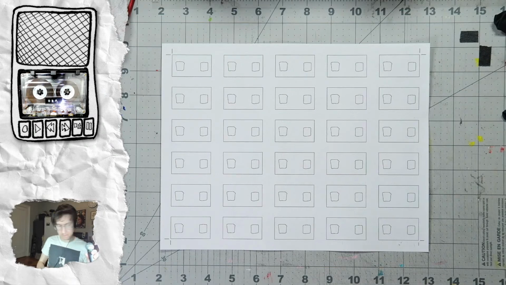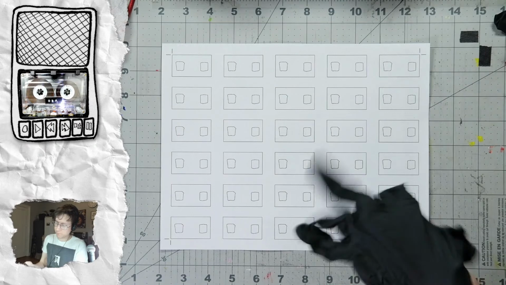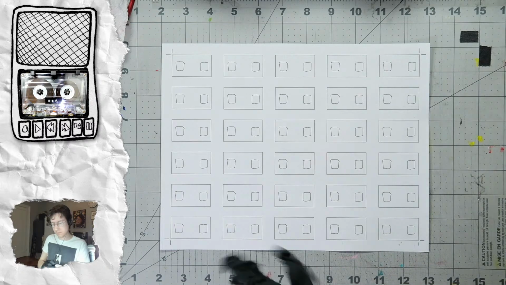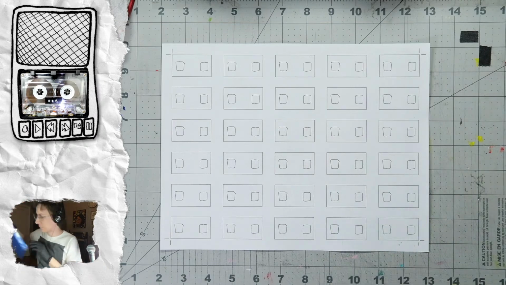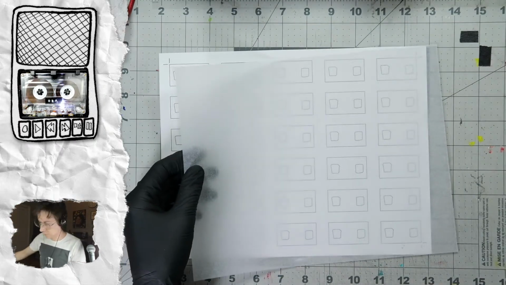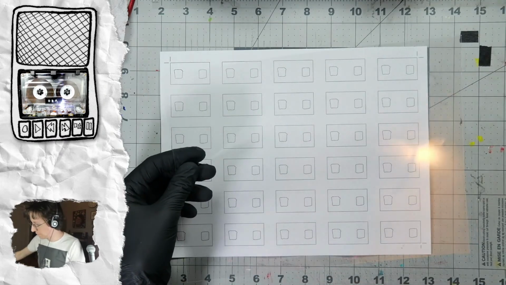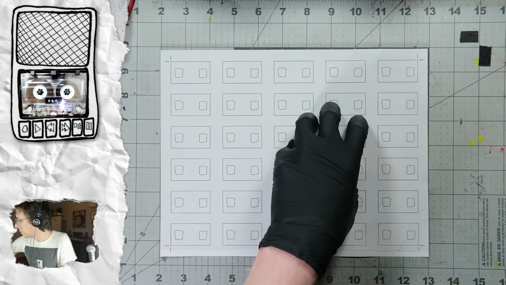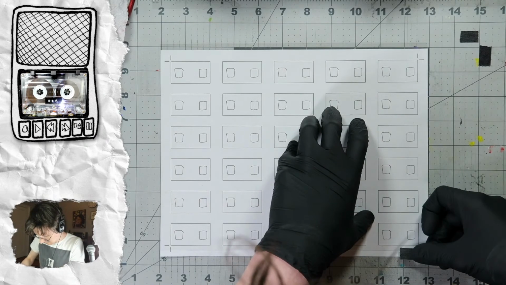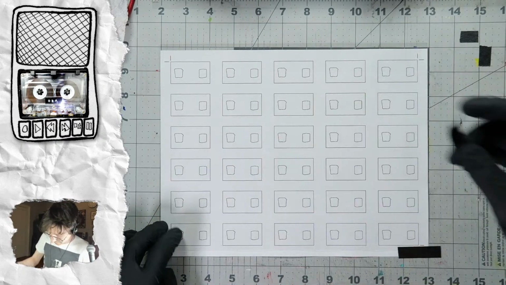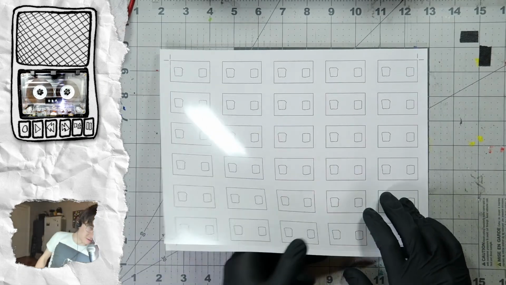First, I've got to put on some gloves. Just realized I taped over the registration marker.